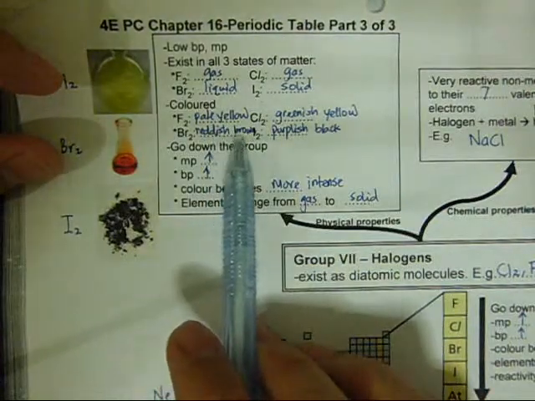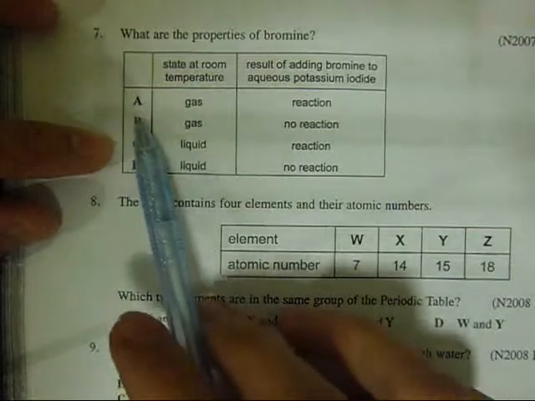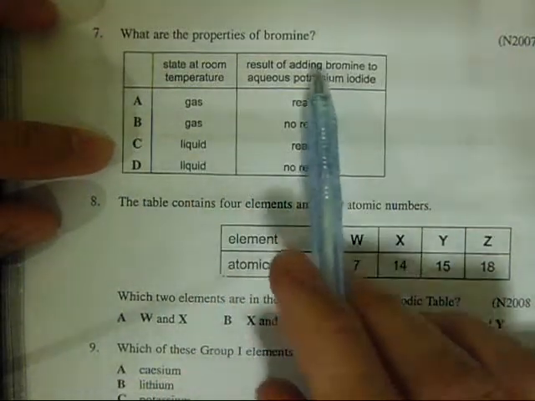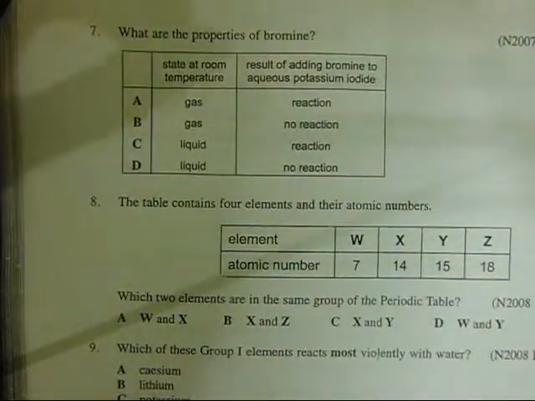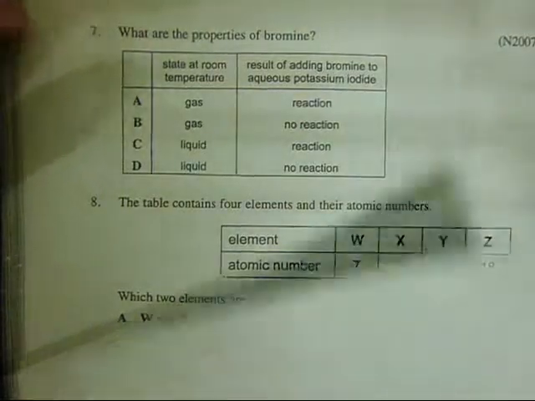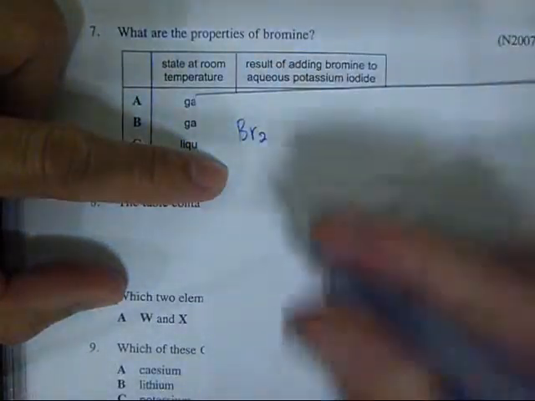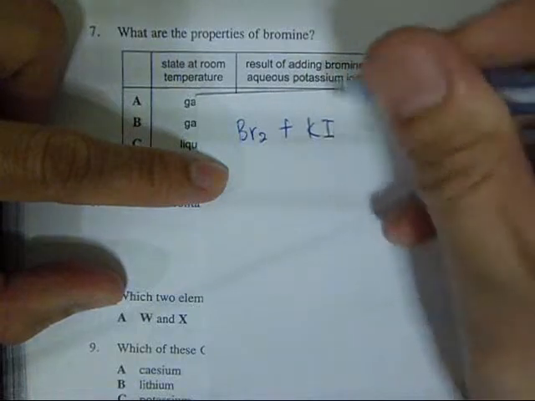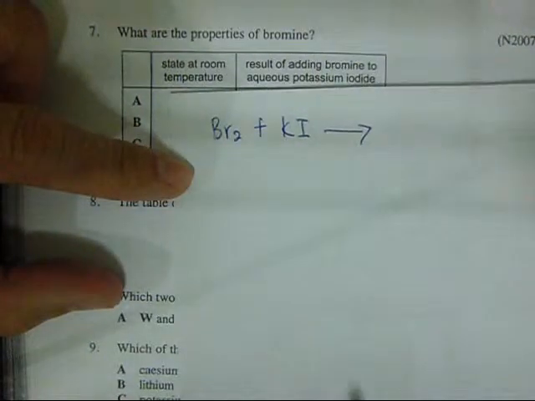What is its color? Reddish brown. So it is a liquid, and that will eliminate A and B. So will there be a reaction when bromine is added to aqueous potassium iodide? The formula for bromine is Br2. Potassium iodide, potassium is K, iodide is I, so it's KI. Now this one, will there be a reaction?